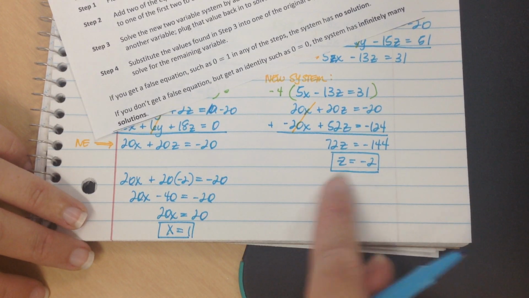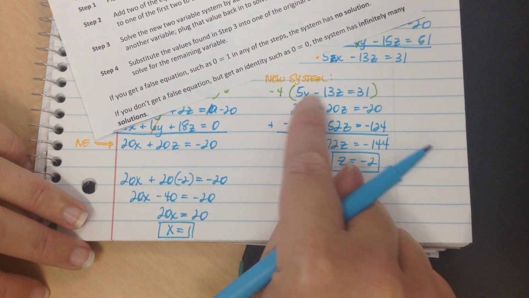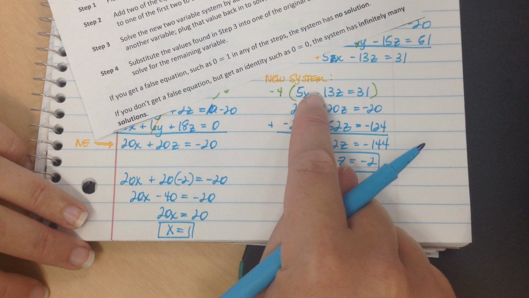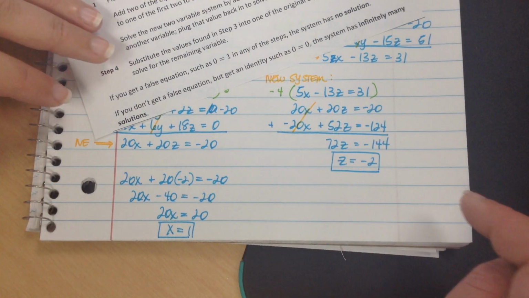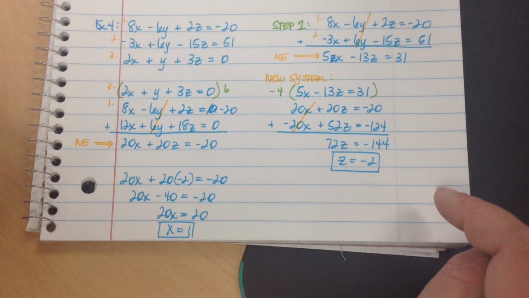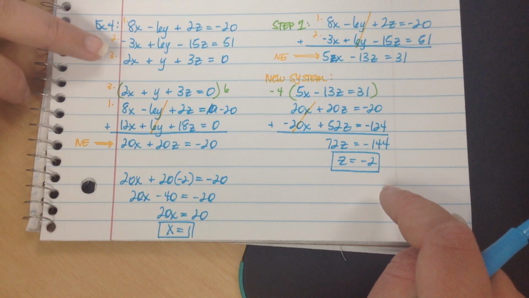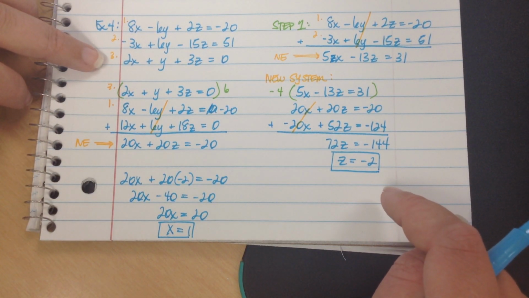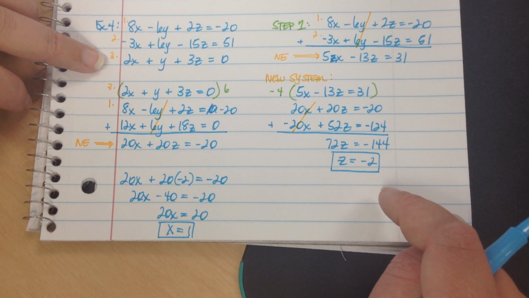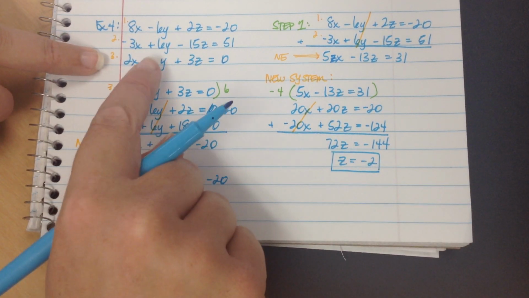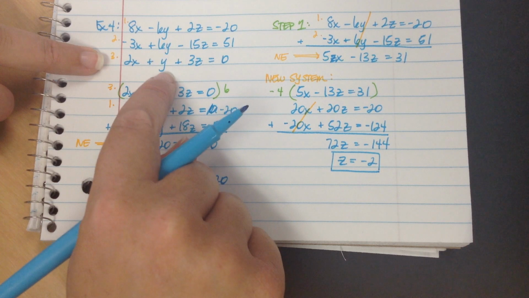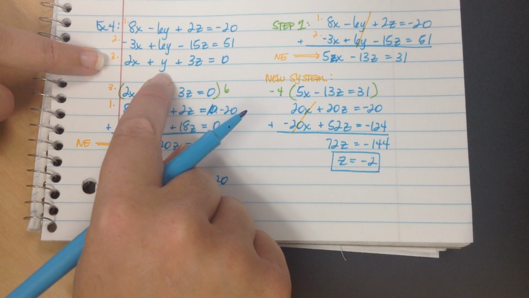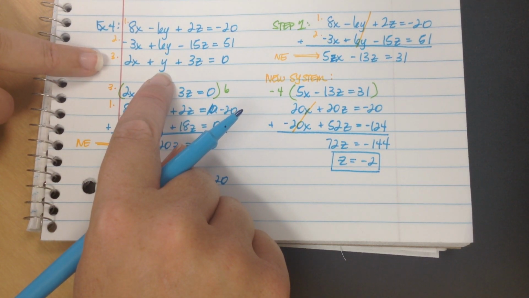So now I have z and I have x, which is what we had in our new system. I have to go back and find y. So remember, that means I'm going to have to go back to one of the very, very first equations where there actually is a y. We always want to choose the one that makes our life the easiest. If you look at the last equation, y is already by itself. That means it's going to make it a lot easier for me to find.